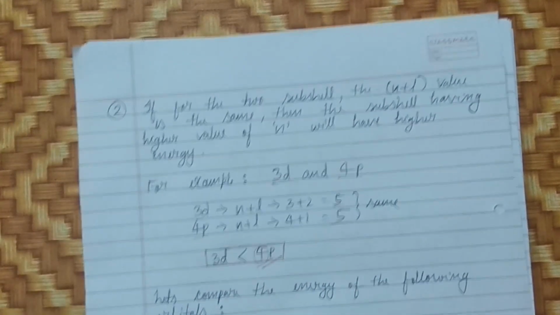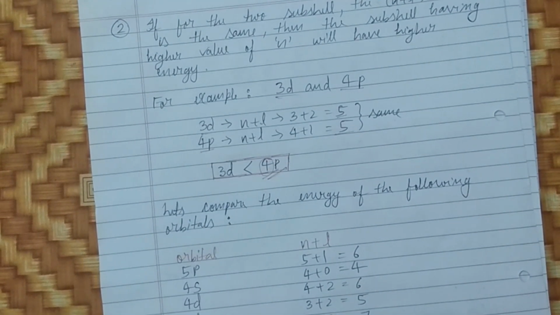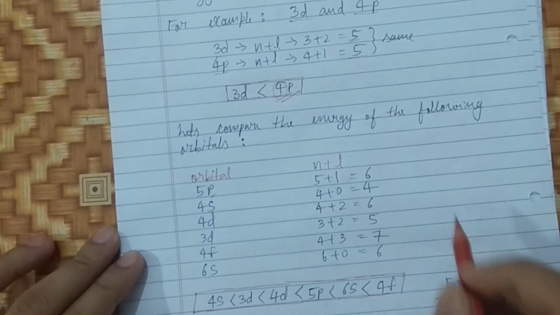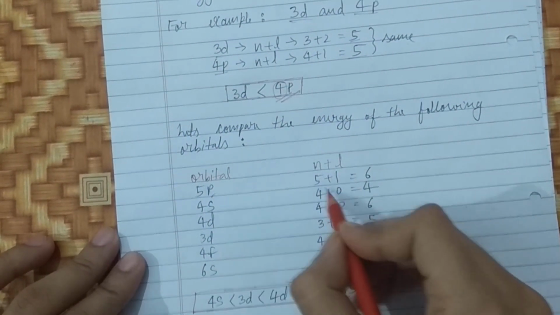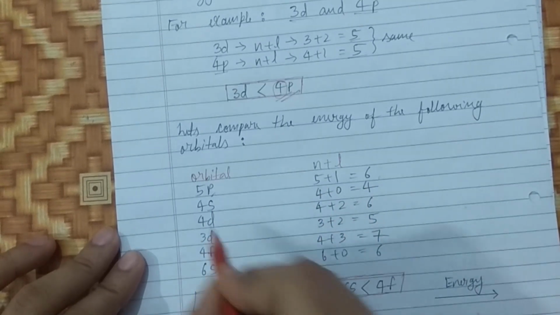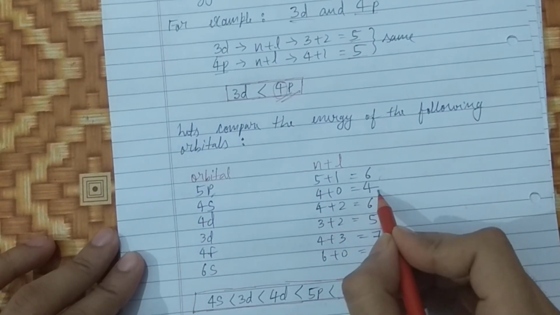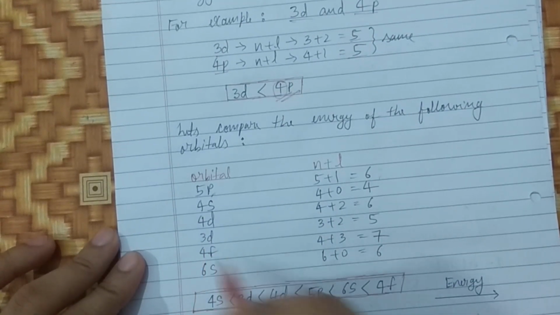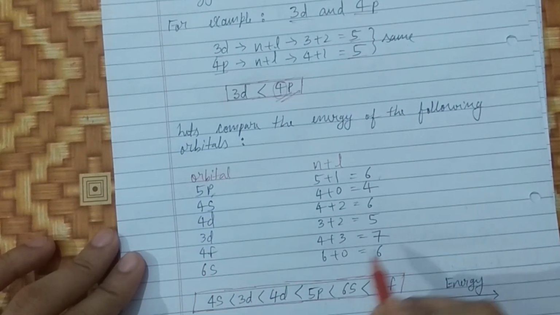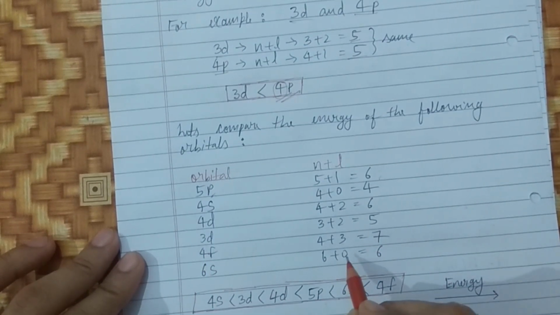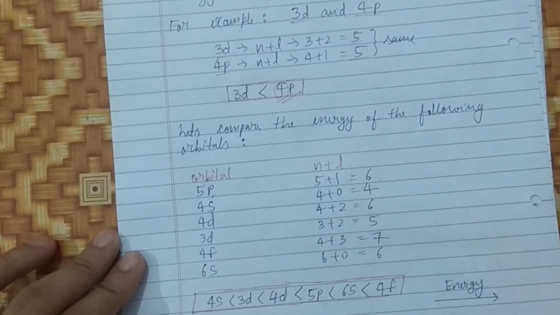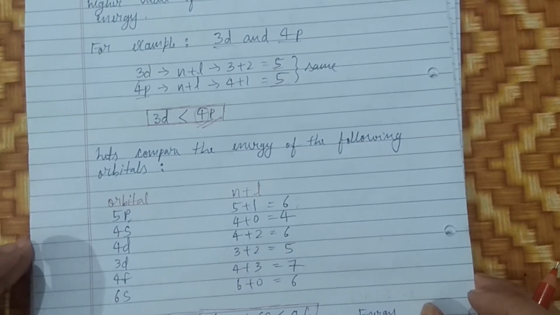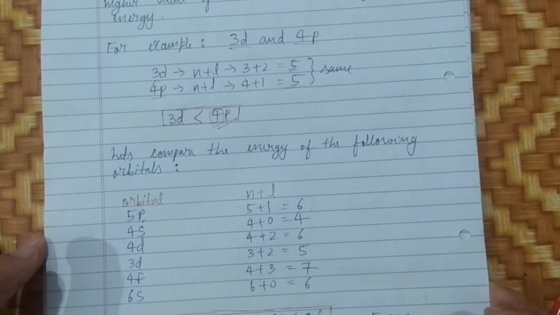It was very easy. Now let's compare the energies of a few orbitals with the help of the n plus l rule. Here we have the 5p orbital. In case of 5p, n plus l will be 5 plus 1 equal to 6. In case of 4s, 4 plus 0 equal to 4. 4d, 4 plus 2 equal to 6. 3d, 3 plus 2 equal to 5. 4f, 4 plus 3 equal to 7. 6s, 6 plus 0 equal to 6. I hope that you all know about the four quantum numbers, and if you don't know properly, you can check out my videos. I will give the links in the description.